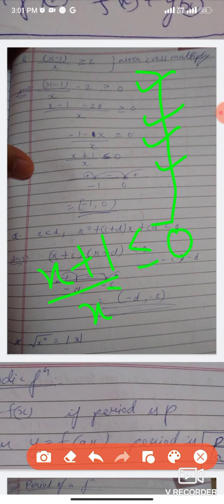If x is 0, then the value will be infinity, which should not be the case. This is the undefined case, so x should not be equal to 0. All the rest of the numbers it can take, depending upon what is given in the question.